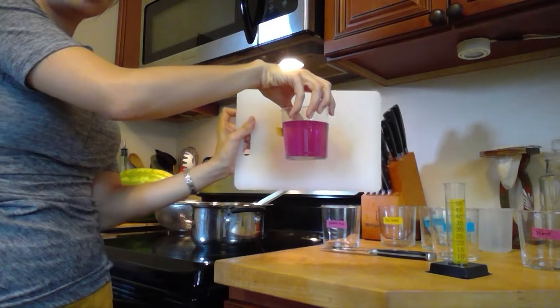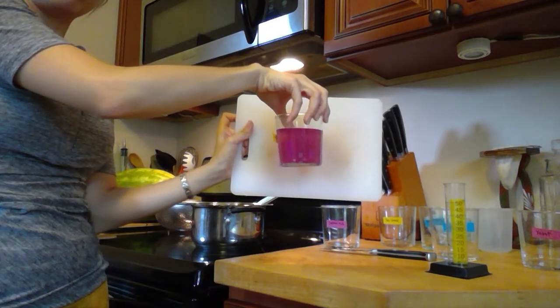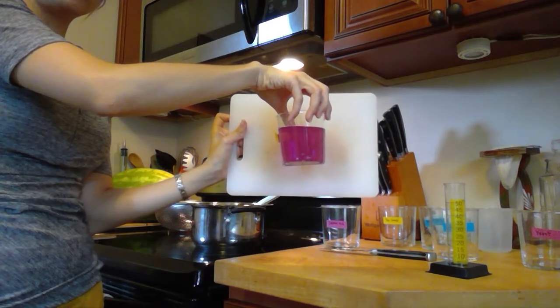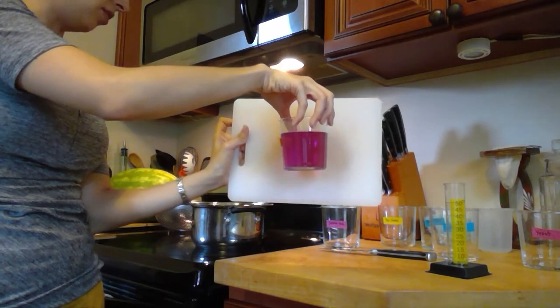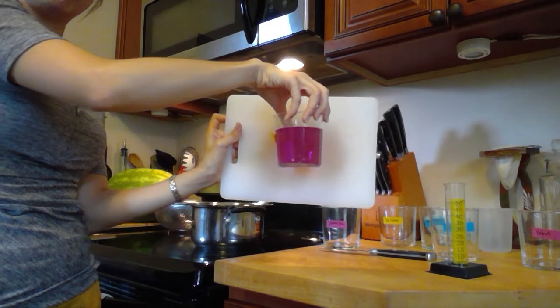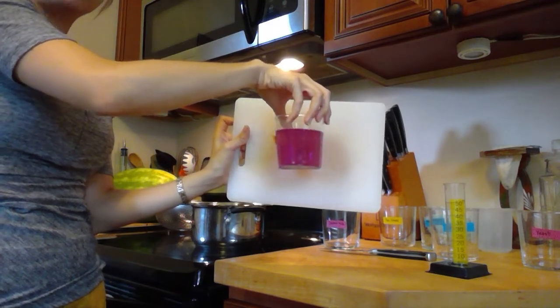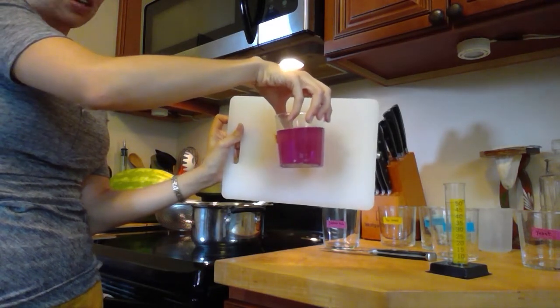Yeah, this is definitely lightened up. It got a little bit more to the purple-pink side of things as opposed to that really deep purple color that it started out with. Purple-blue color, I should say. And so I'd say, sure enough, this is acidic.